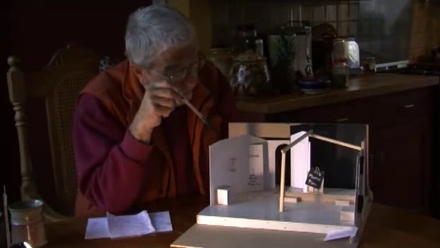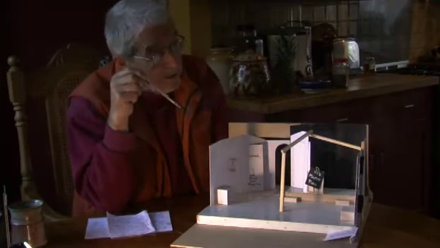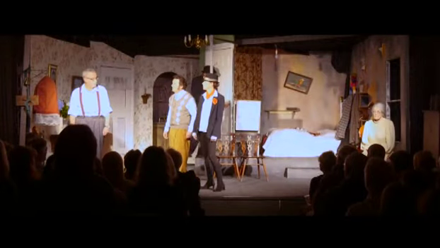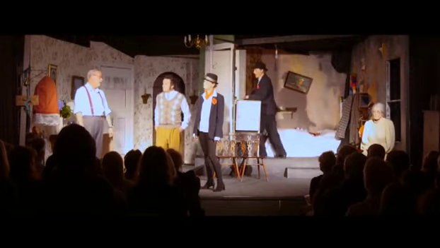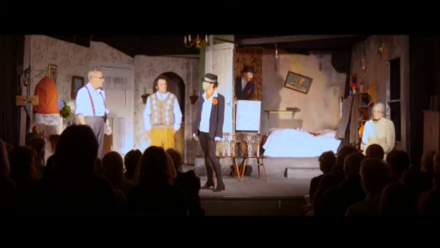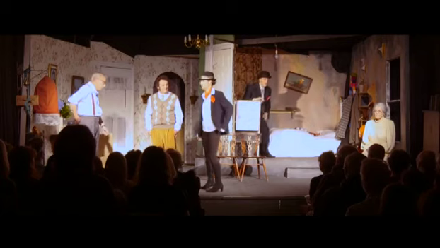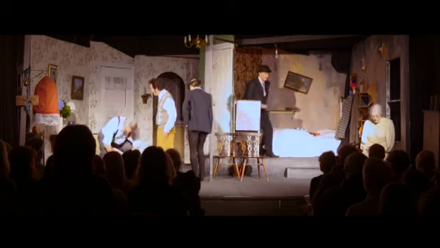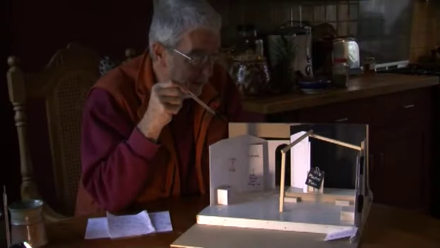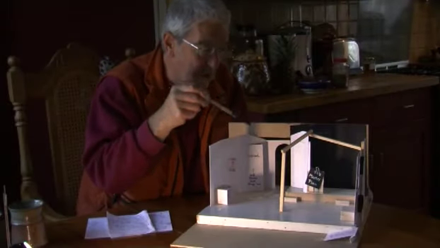I think it works quite well because I don't like totally naturalistic drama anyway. I don't think that's an essential thing. The essential thing is the words and the acting in a good play. So we've managed to do it in a way that does create this sense of two rooms.